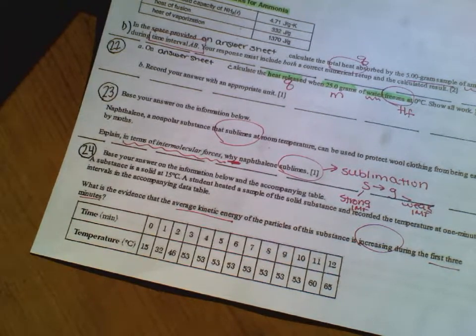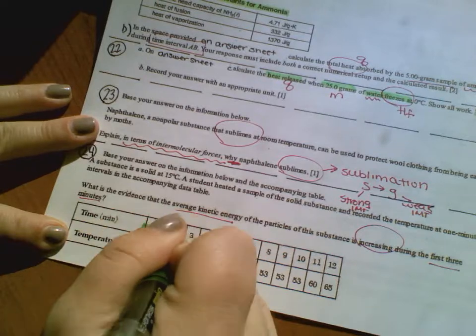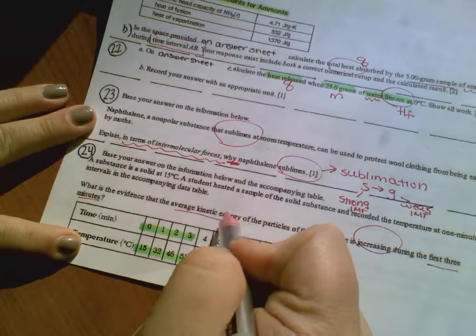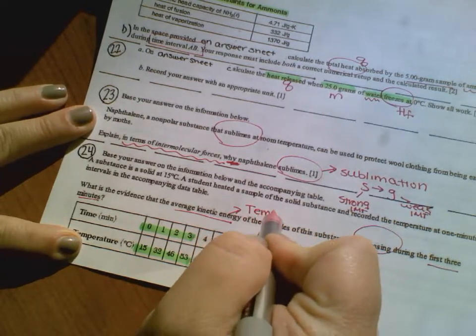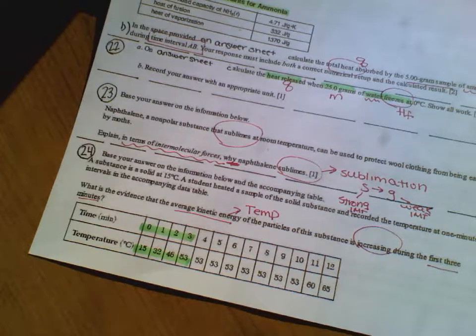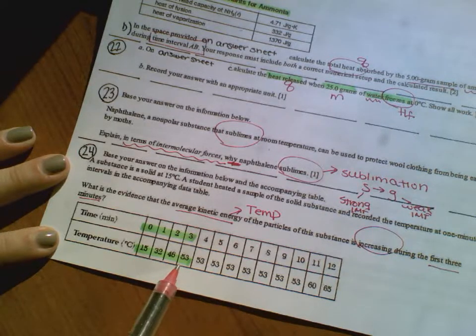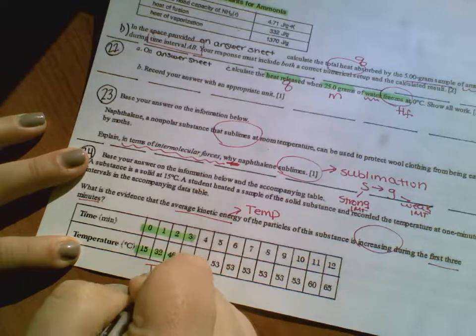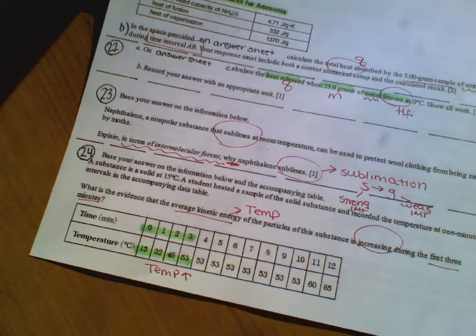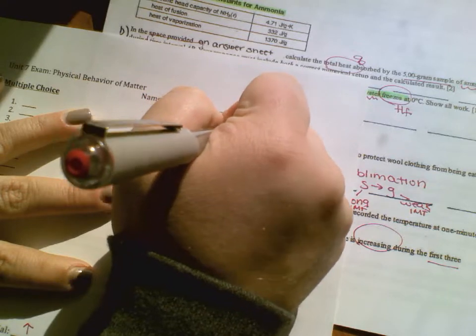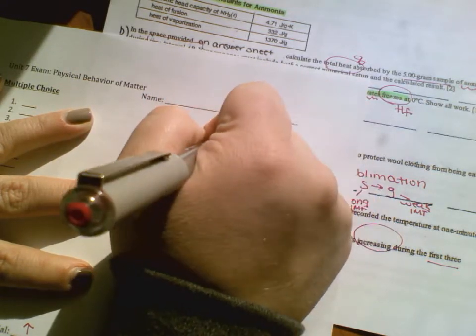Let's look closely at the first 3 minutes. And let's remember that average kinetic energy really is just temperature, because the definition of temperature is the average kinetic energy. So I look here and I see the temperature was 15, then 32, 46, 53. So the temp is increasing, and that's exactly what I want to put on my answer sheet. So I'll go back here and I'll say temperature is increasing.